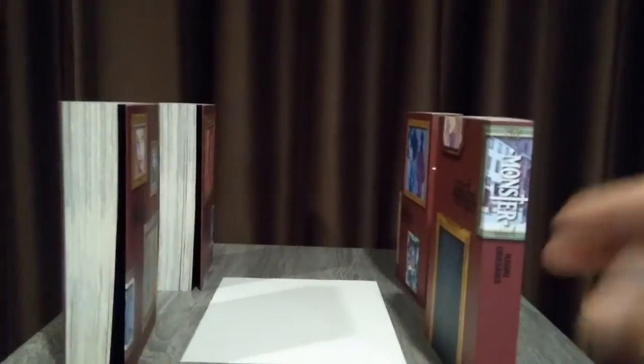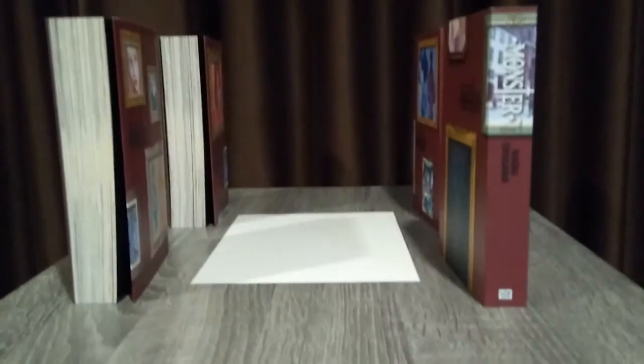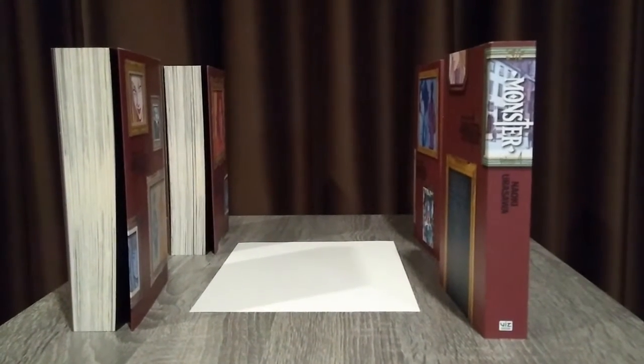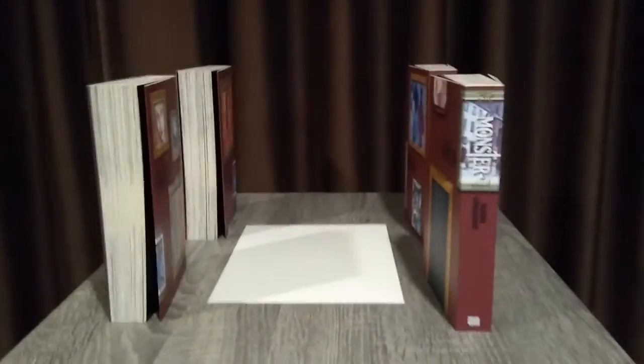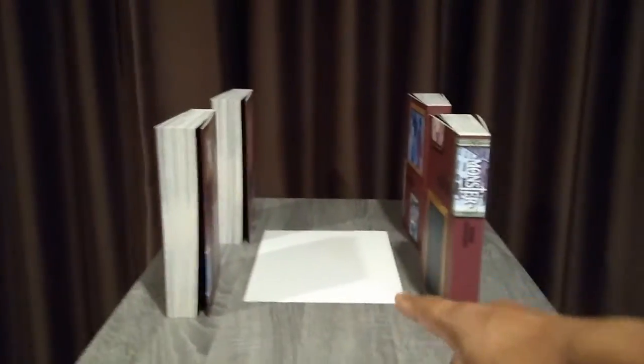So the horizon line is where your eye line is. It's a 1-point perspective. Okay, next. Just imagine these are buildings and this is the road.